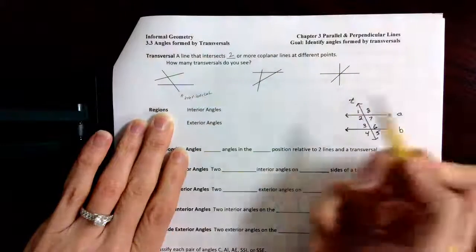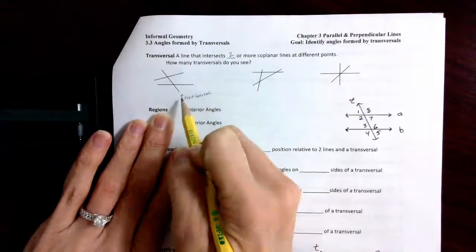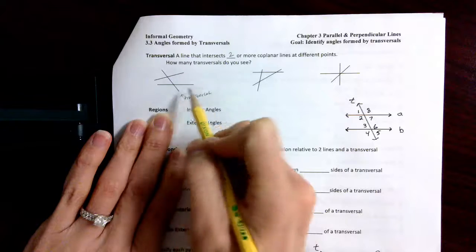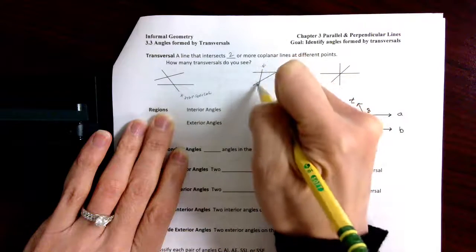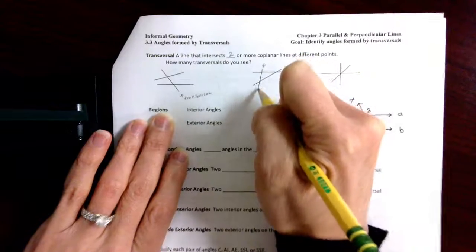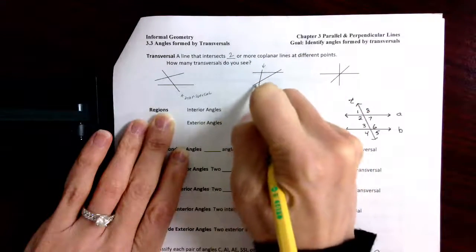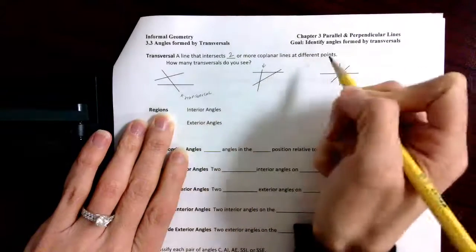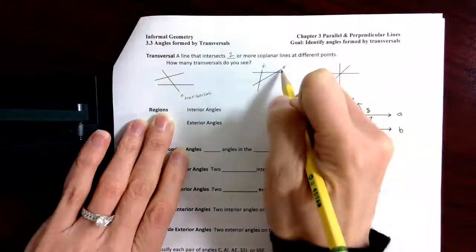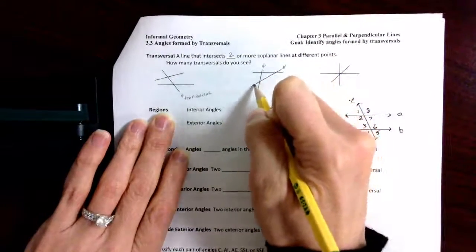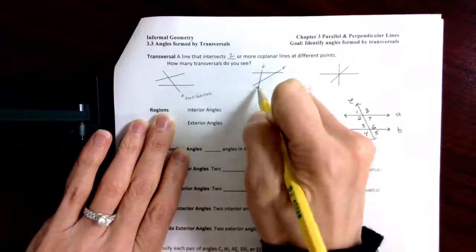Okay, so the question is, how many transversals do you see? Well, on this diagram there's only one, and if I look here on this diagram, would this line right here be a transversal? And the answer would be yes, because it intersects these 2 lines right here. Okay, well then I would ask you, could this line right here be a transversal? Does it intersect 2 or more lines? Yes, it's intersecting this one here and this one here.